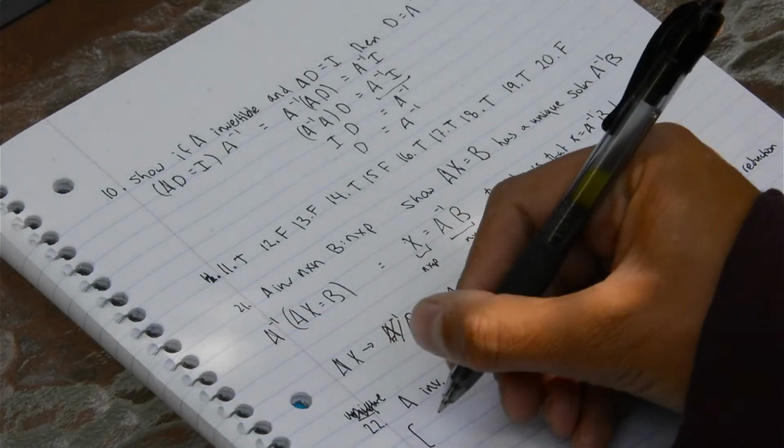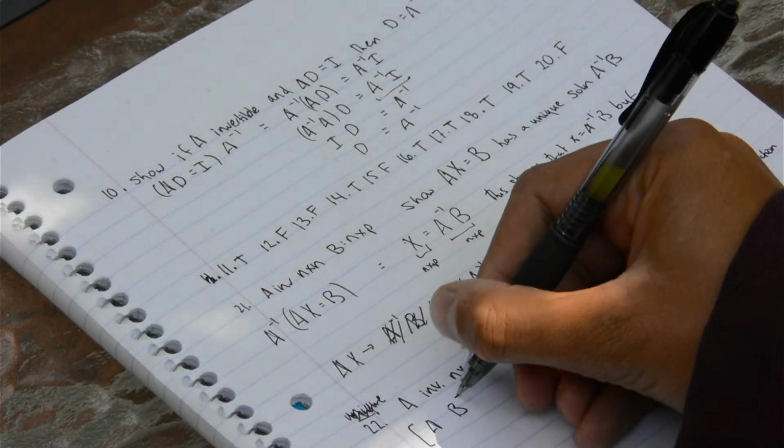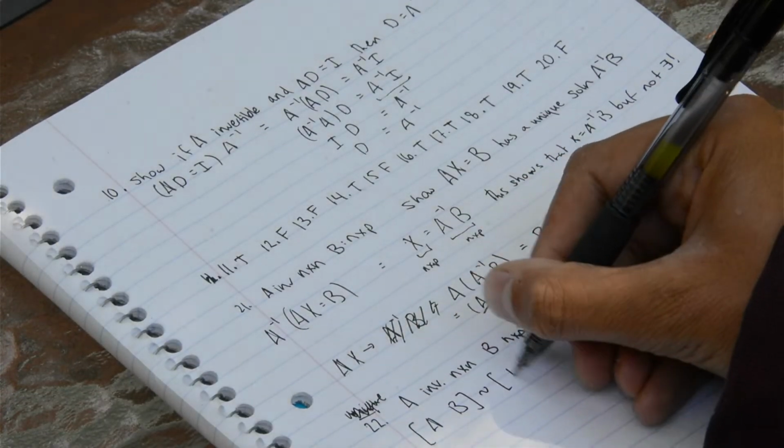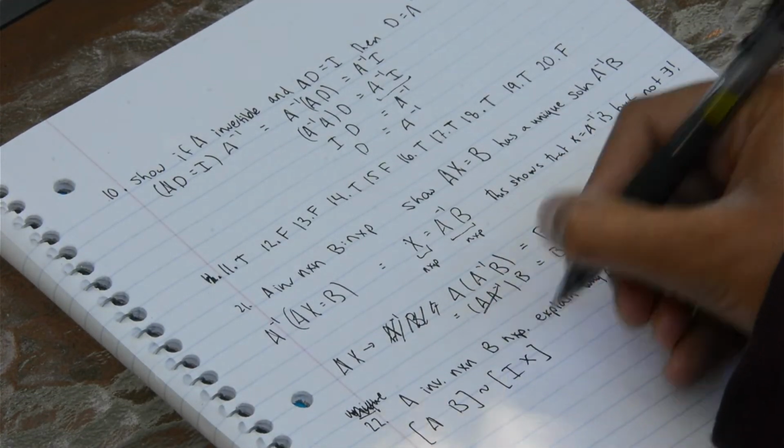Okay, so we have a matrix AB, and we row reduce it to IX.